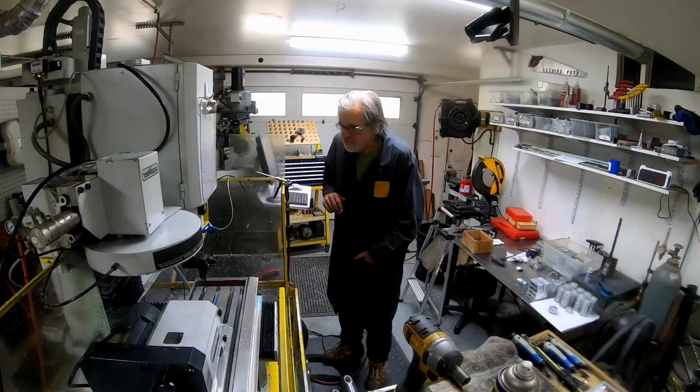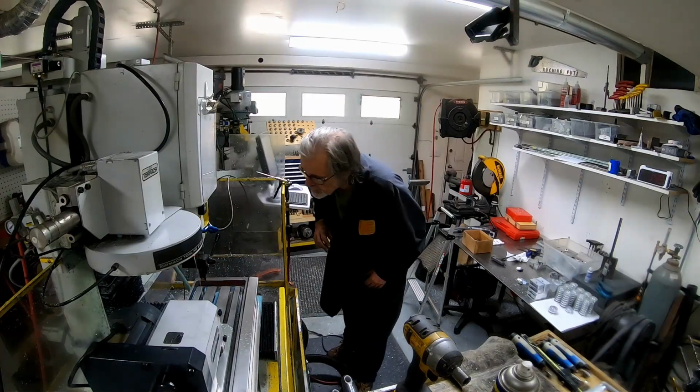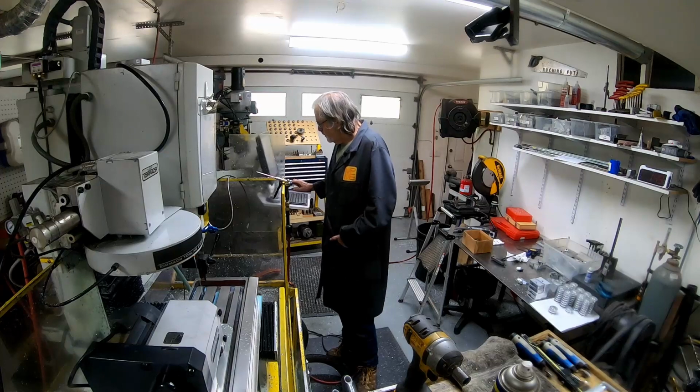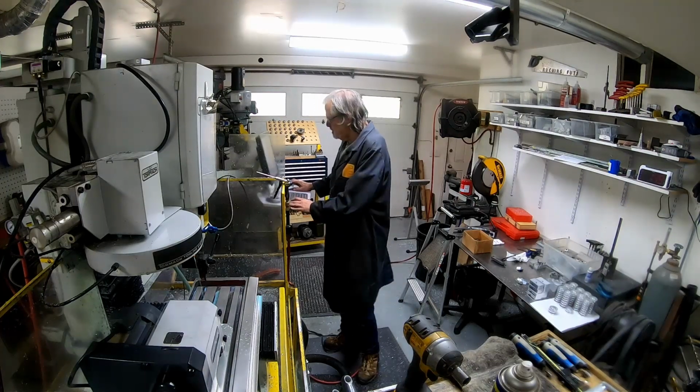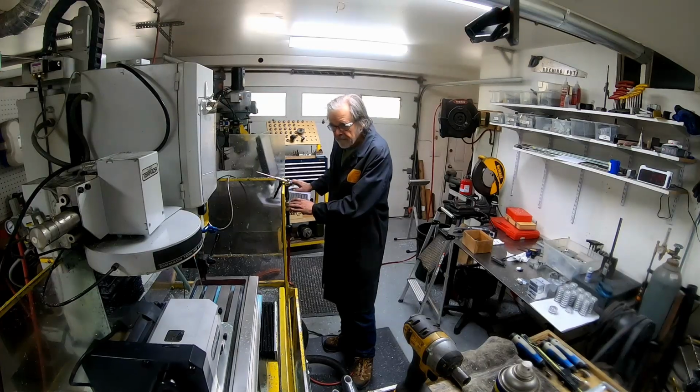And spindle is rotating. Coolant is on. Got my finger on the stop button, and I'm going to stop talking while this is going on, so.